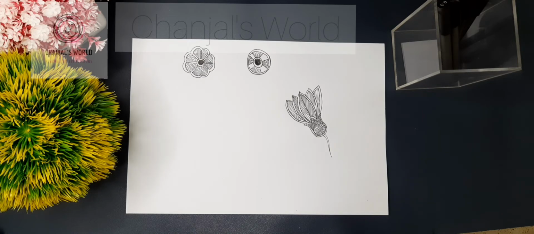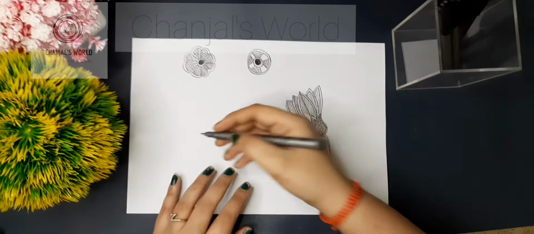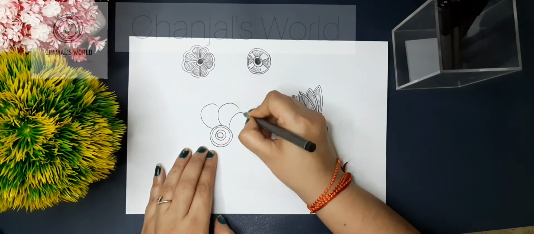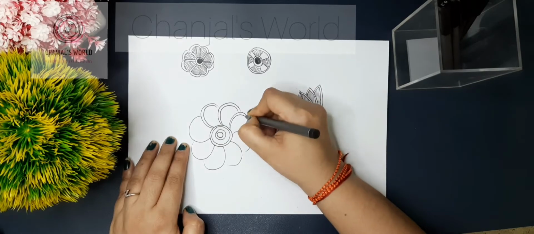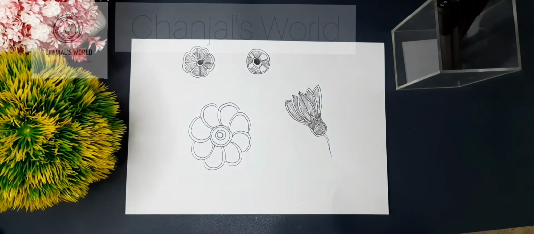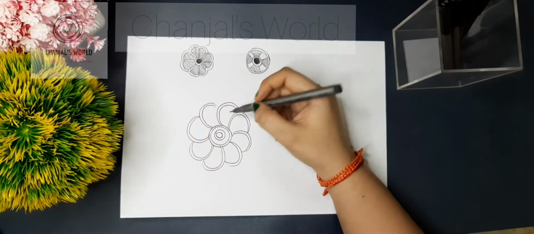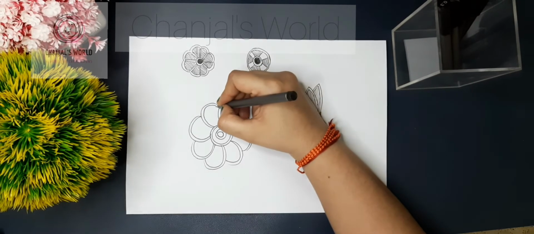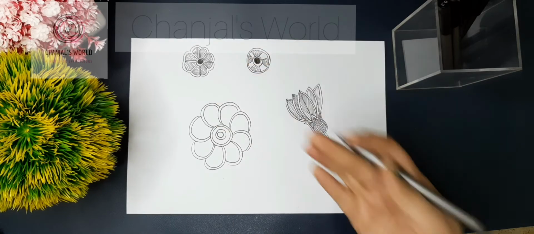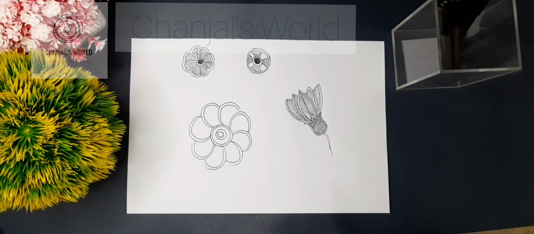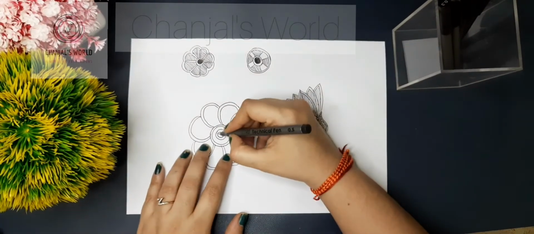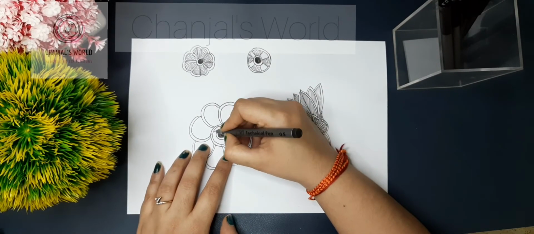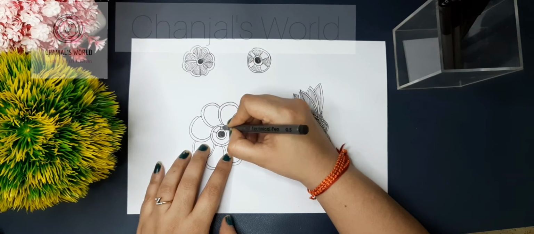Okay, let me show you another flower which has a continuous petal. So the flower is drawn, I don't know if you can call it a daisy or it's just some random flower I used to draw as a kid. So I wanted to try the Madhubani art version of it, and here I am. So I'm going to color the base with the dark, and then I'm going to do a pattern over here.